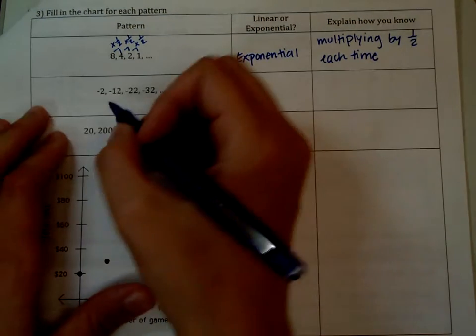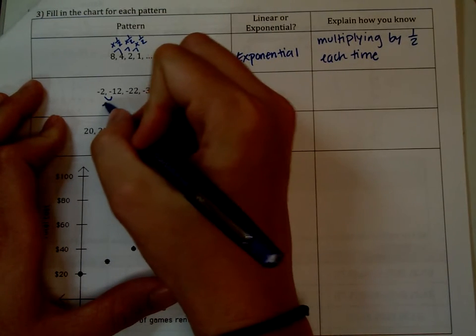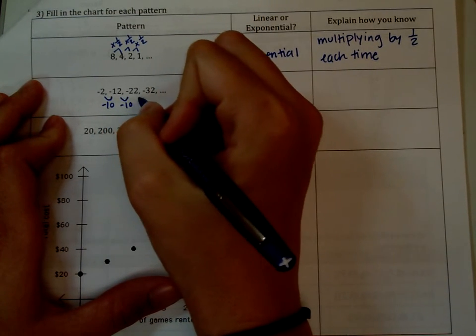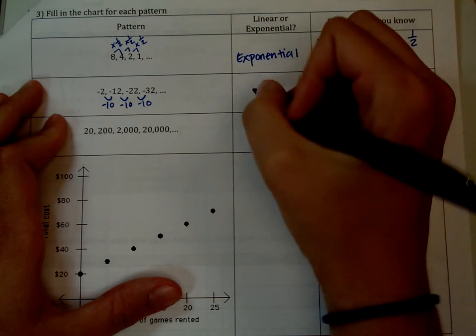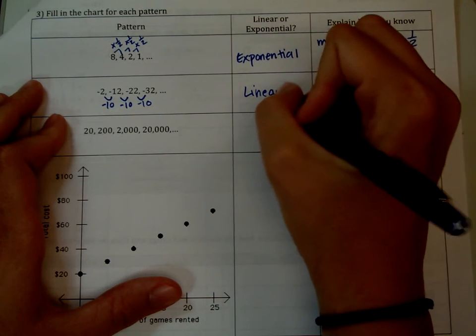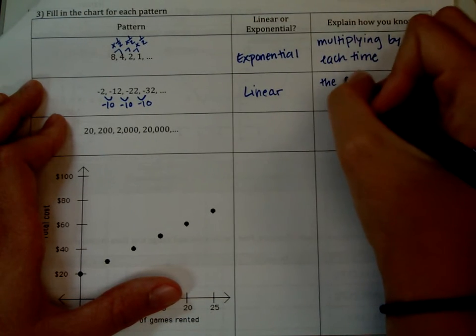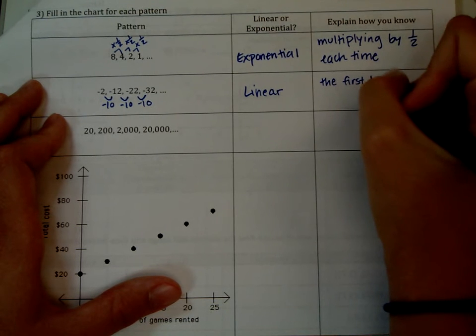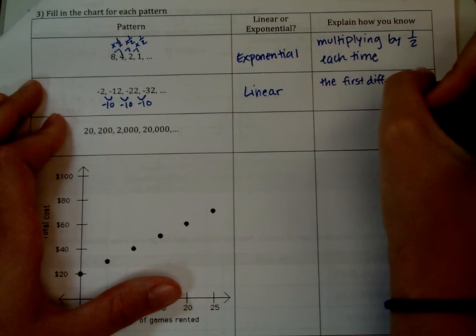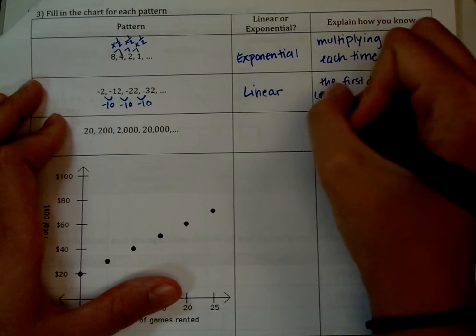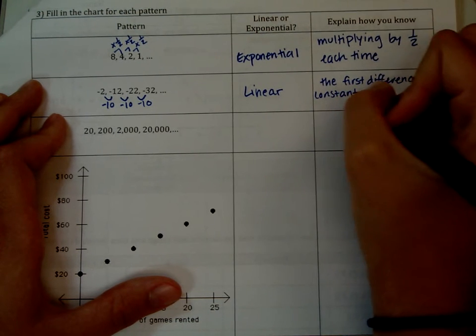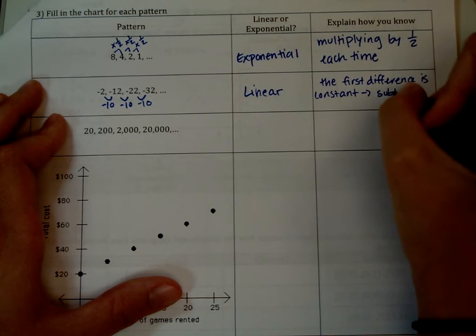So here it looks like I'm going minus 10, minus 10, minus 10. So this is linear. The first difference is constant. And we are subtracting 10 each time.